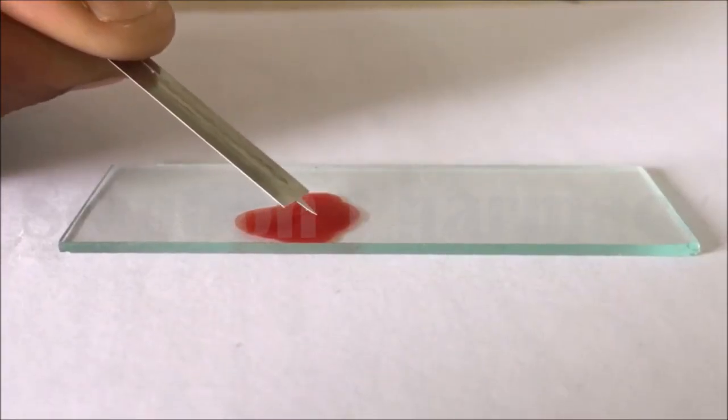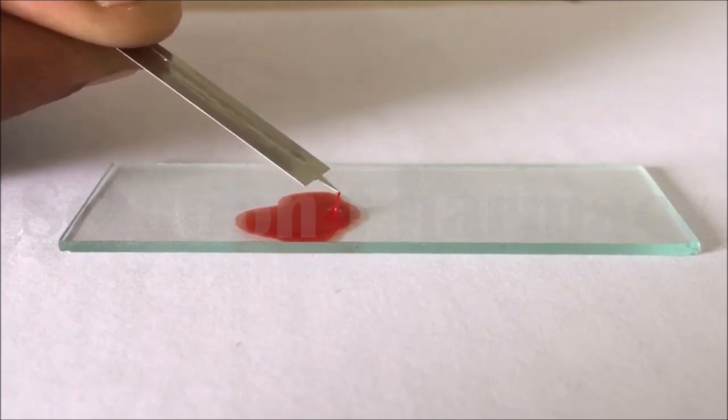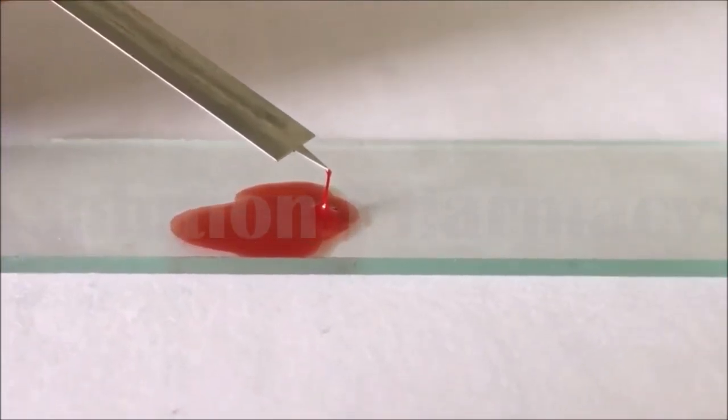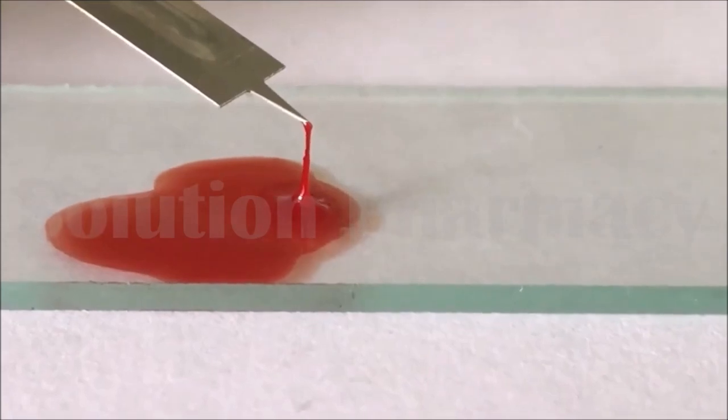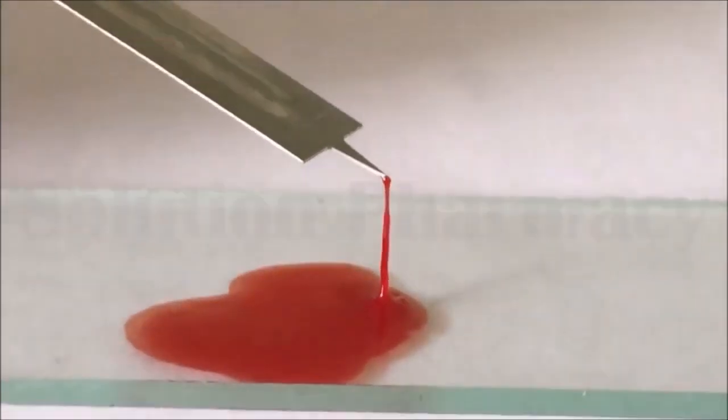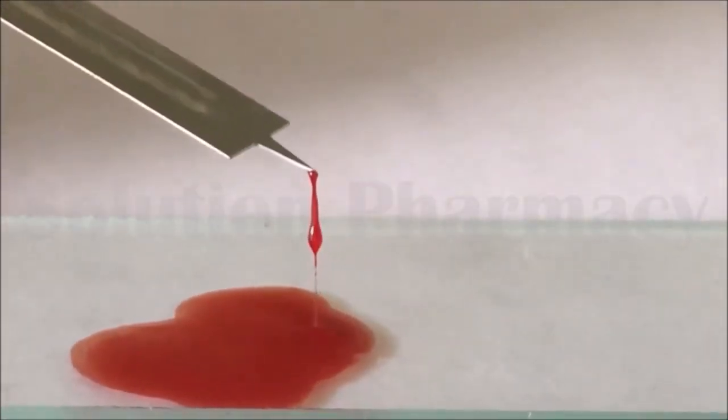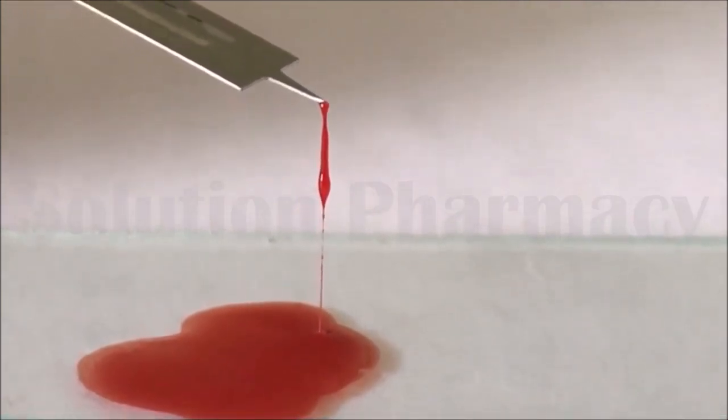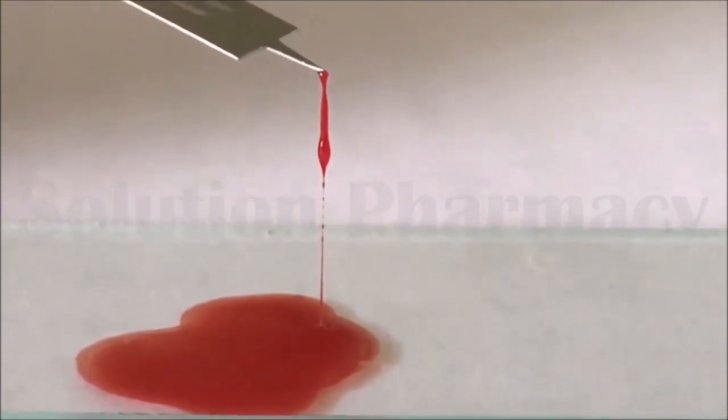pull the blood drop on the slide with the help of the lancet tip. Pull upward slowly. You can see here a fine thread, that is the fibrin thread of the clotted blood. Note the time, and this time is called the clotting time of our blood sample, which is determined by the slide method.